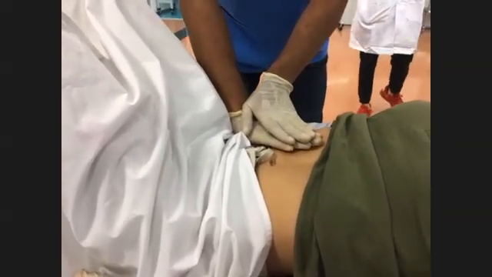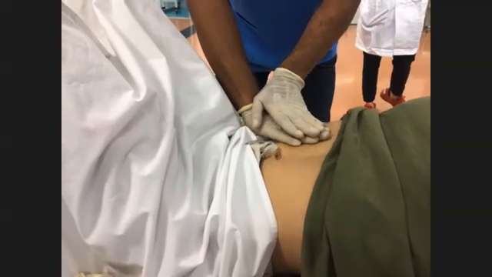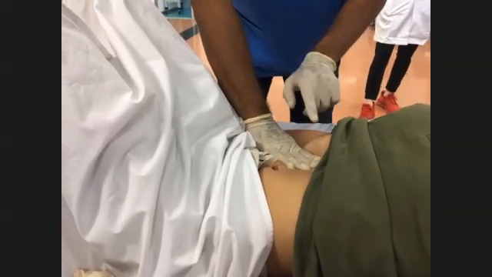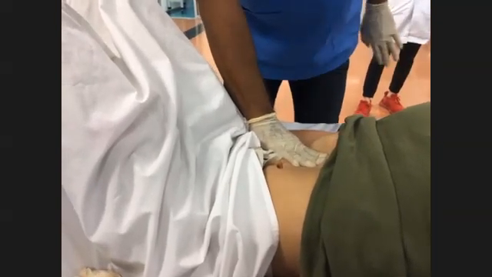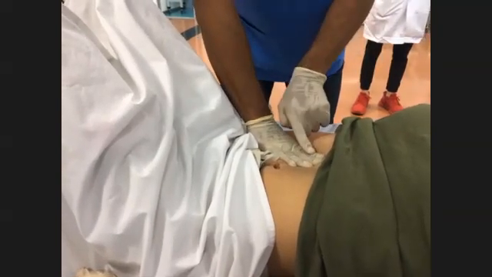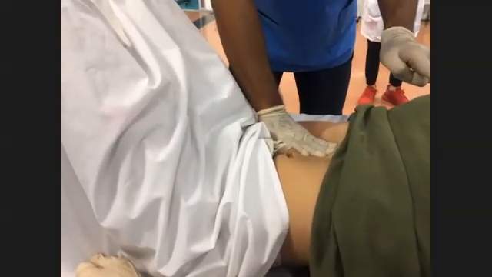Breathe in, breathe out, breathe in, breathe out. I come here and I don't feel anything. For example, until here, I have not felt. At the end of inspiration, I don't take my hand off. I leave my hand here. Now I ask the patient to breathe in, breathe out.